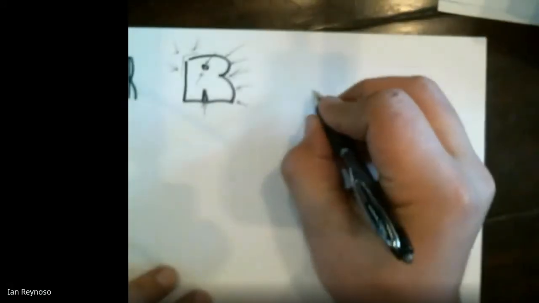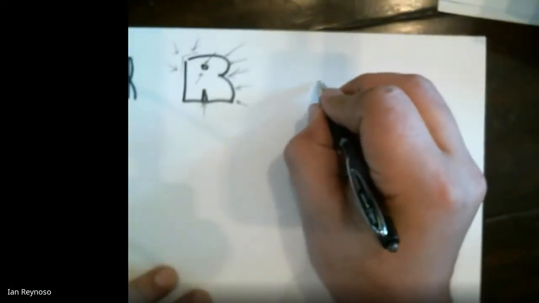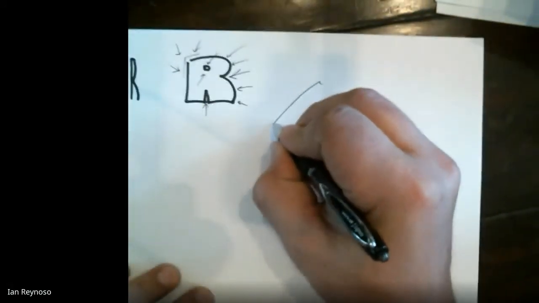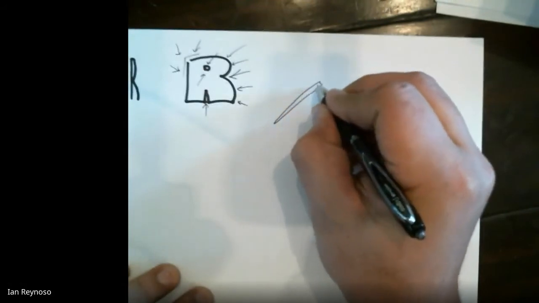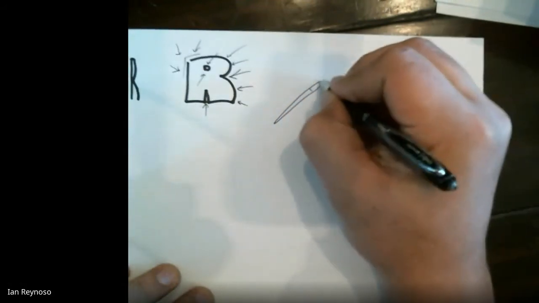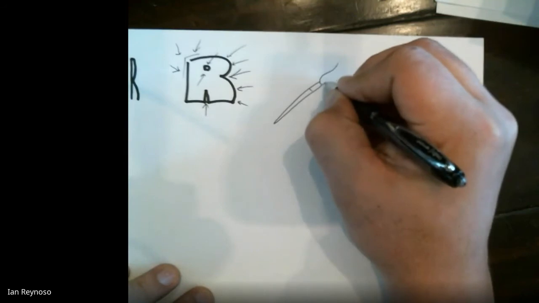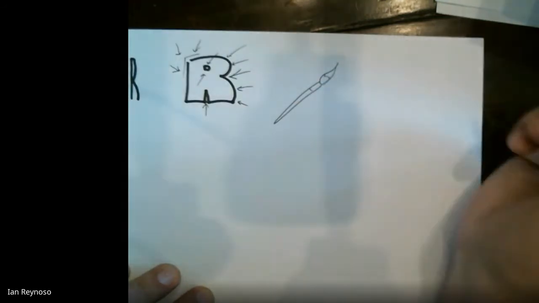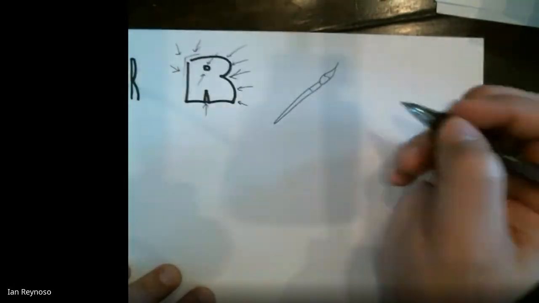So if I'm looking through and say one of my words is artistic, or painting, right? And one of my images that I want to try to utilize is a paintbrush. Okay, well, how can I work a paintbrush into this?